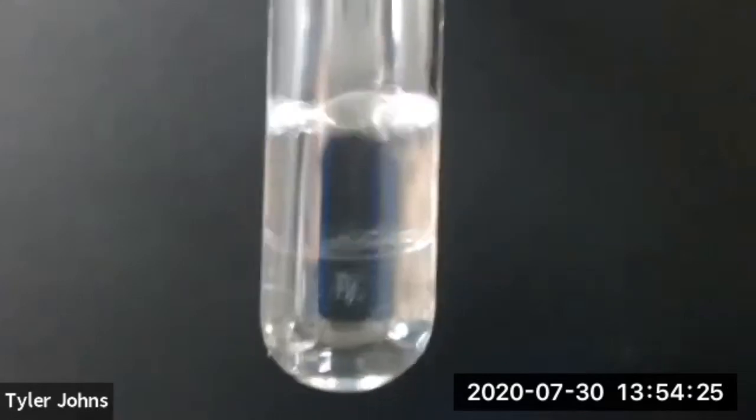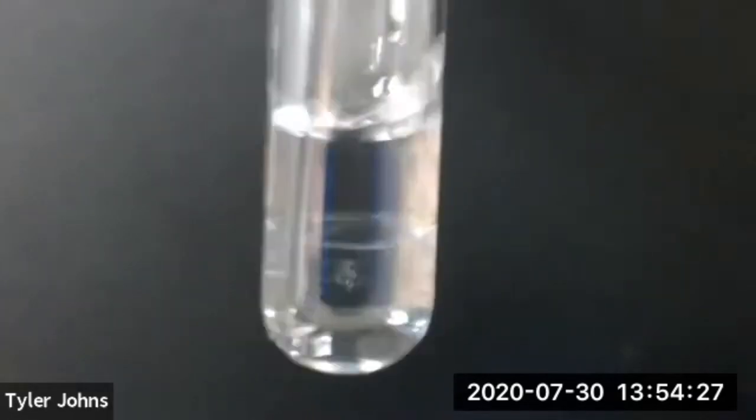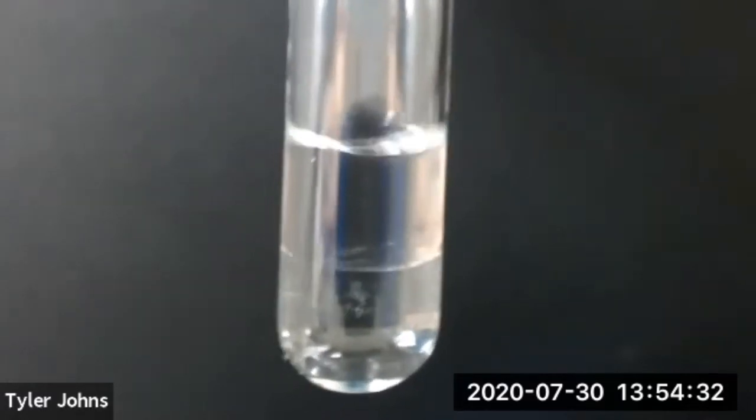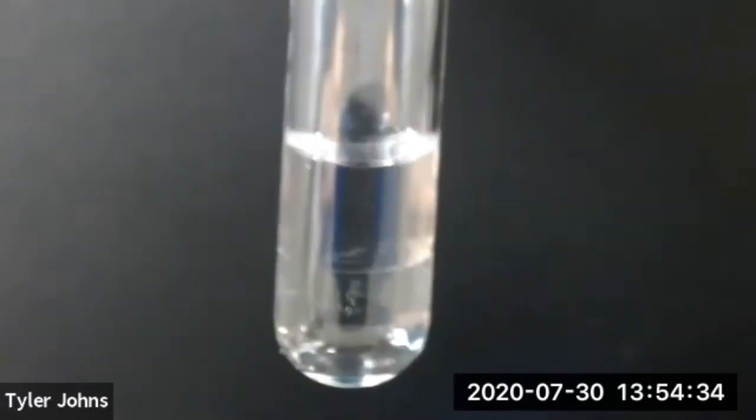And we've now added 20 drops of methanol to our hexane. This concludes part B of this experiment.